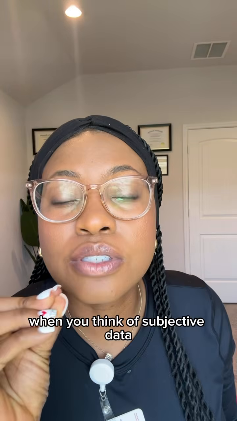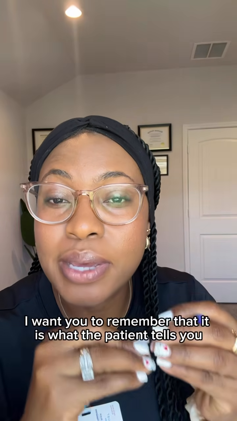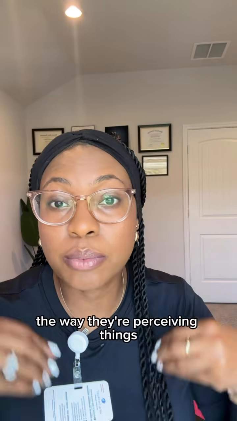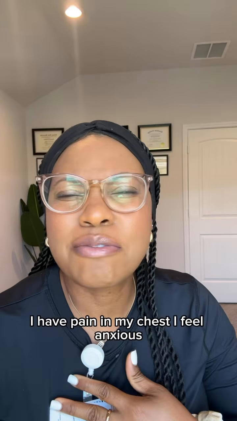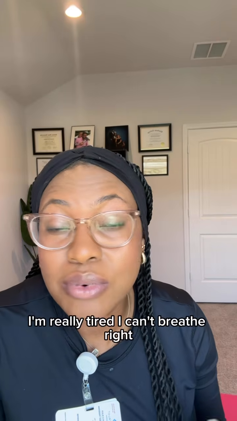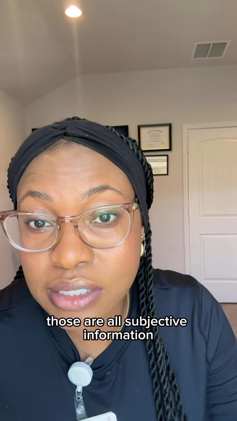When you think of subjective data, I want you to remember that it is what the patient tells you. This is how the patient is feeling, the way they're perceiving things, and they're telling you, "Nurse, I have pain in my chest. I feel anxious. I'm really tired. I can't breathe right." Those are all subjective information.